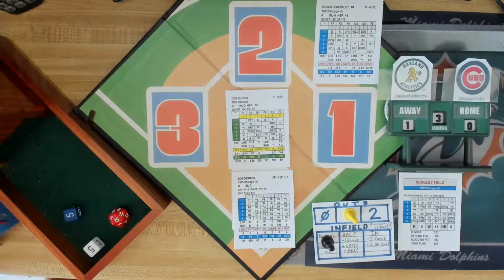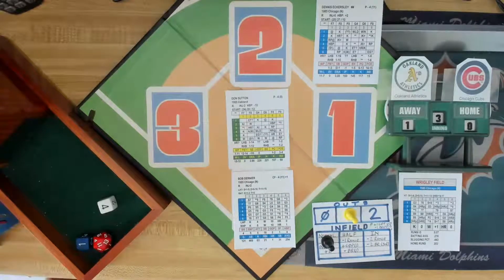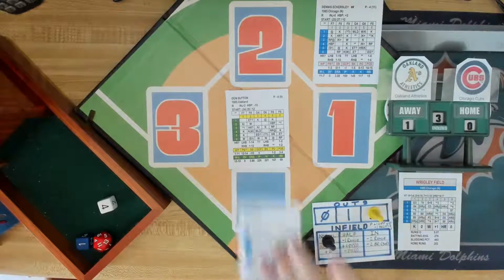Sutton, 5-5. That's a possible home run check, a straight home run check, but Bob Dernier with a home run rating of 1 has no chance with that 15. So that is a blank. Dernier does get the swing, 1-4, and he grounds out to third. Two men down.